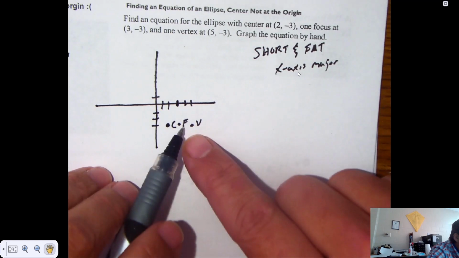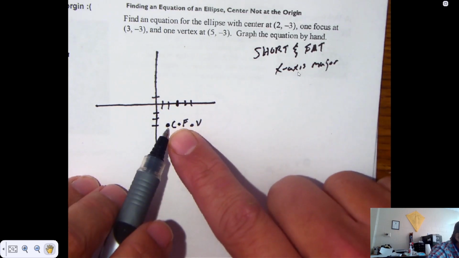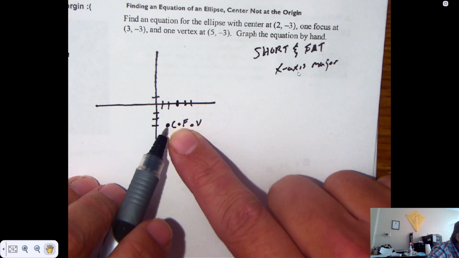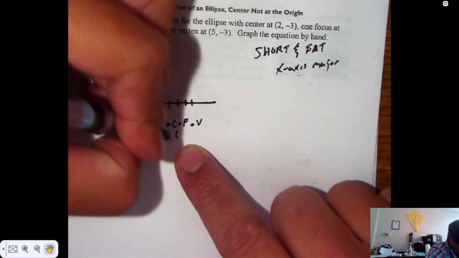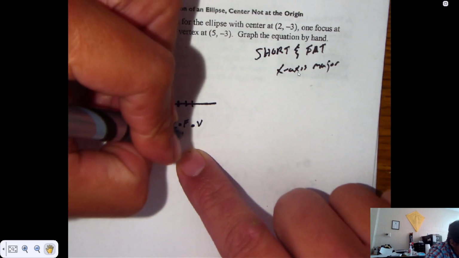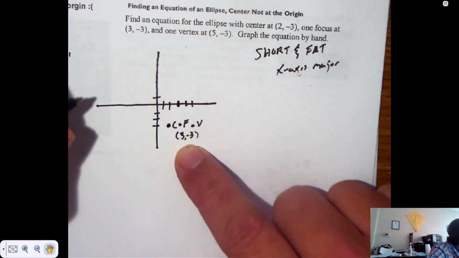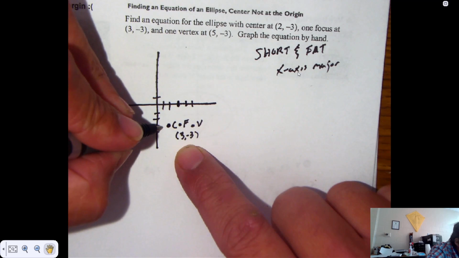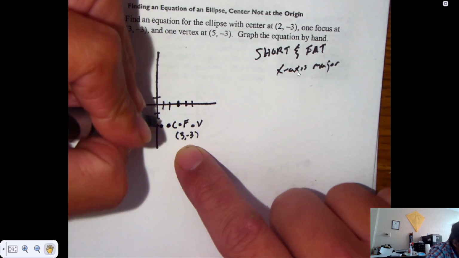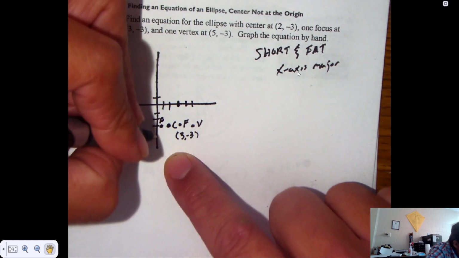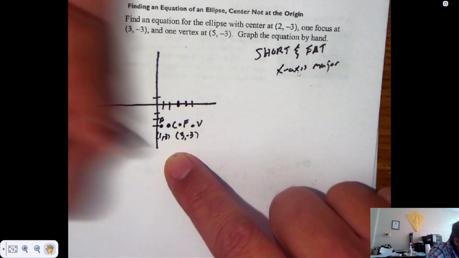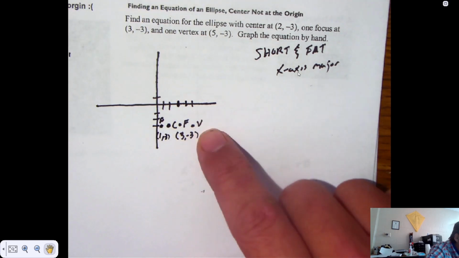Now, I'm going to go ahead and think about the other points here. We had a focus that was 1 unit to the right. So where's the other focus? 1 unit to the left. There's another focus. So it's at what, 1, negative 3? And we had a vertex at 5, negative 3. The other one is not at negative 5, negative 3.